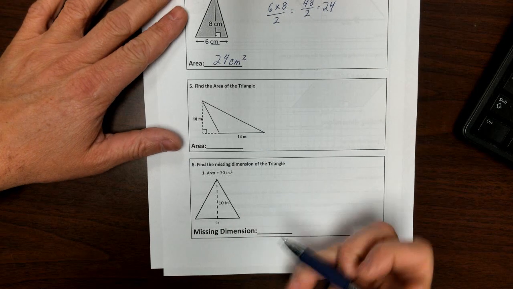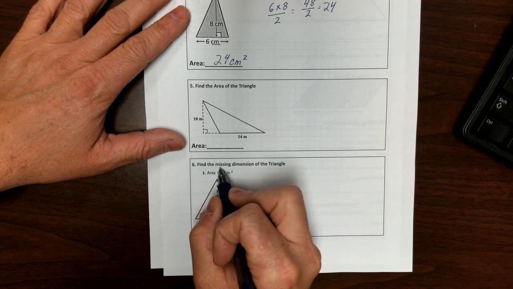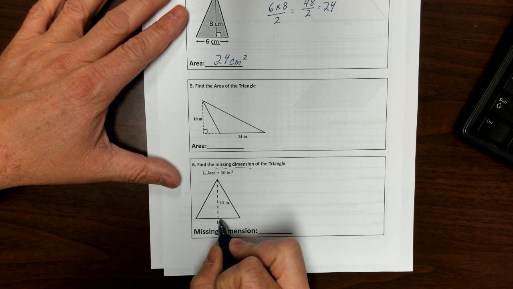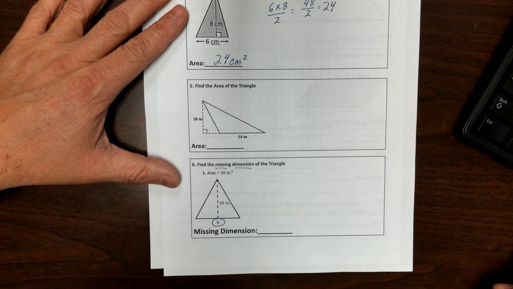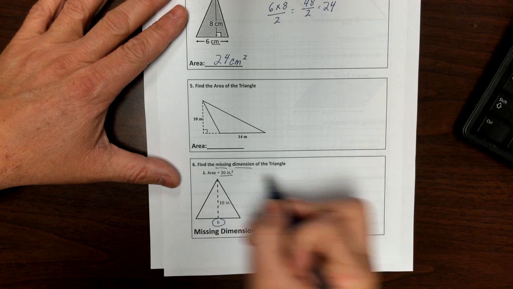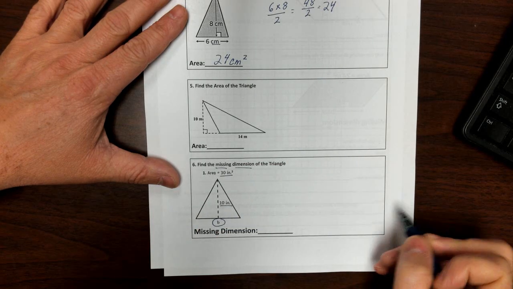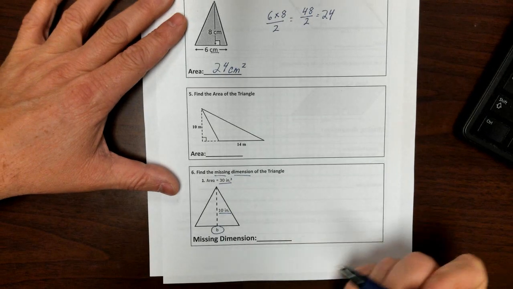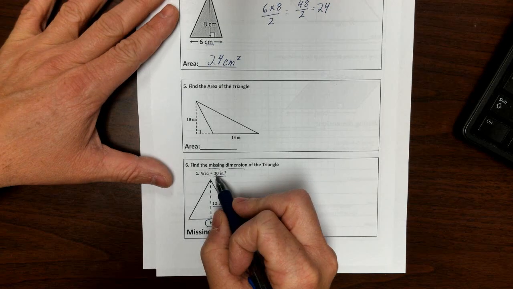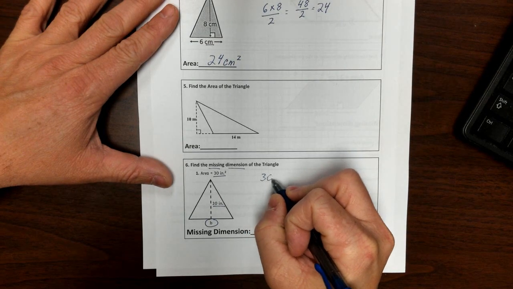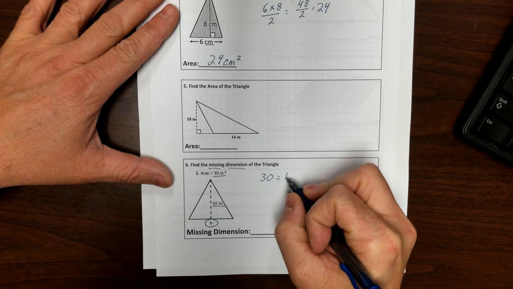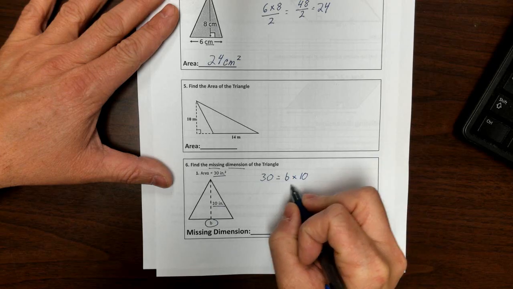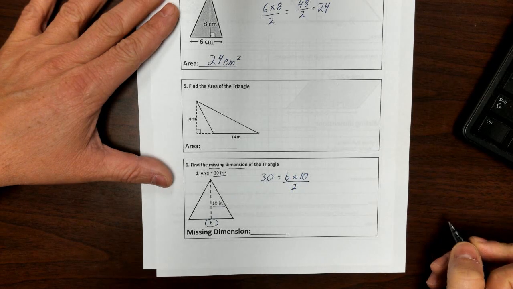Number 5 is like that one. Let's look at number 6 though. It's wanting you to find the missing dimension of this triangle. Well, it looks like for this triangle the base is what's missing. We have an area of 30 inches and a height of 10. So we're going to use our formula, base times height divided by 2, to help us find what that base is. Plugging in, we know that our area is 30, and that's going to equal the base, which is b that we don't know, times the height of 10, and we divide that by 2.